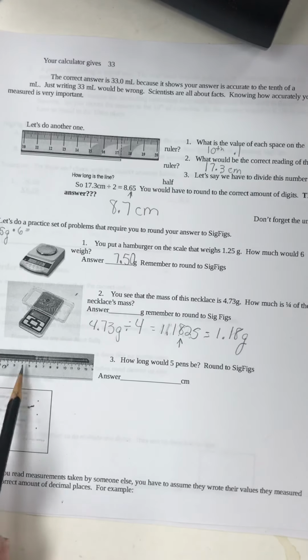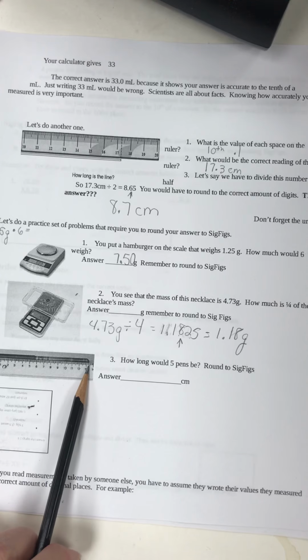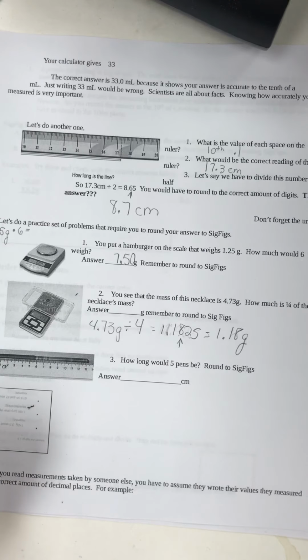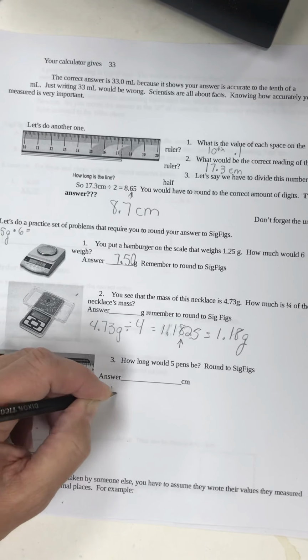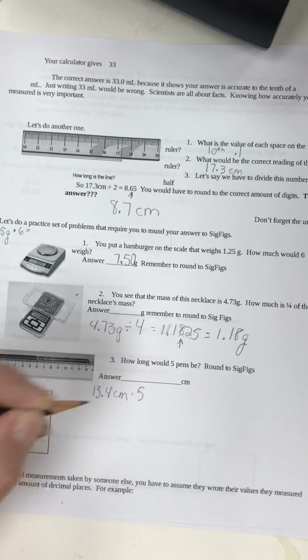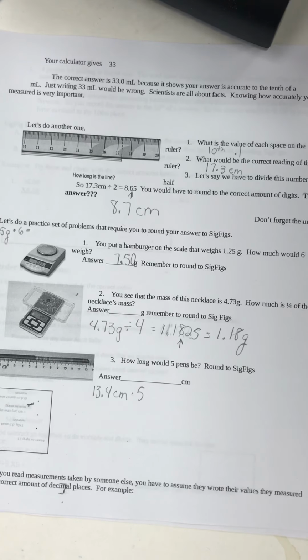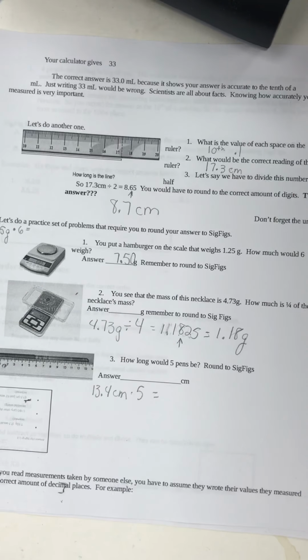Okay, the next one is a ruler. How long would 5 pins be? It looks like to me that 1 pin is 13.4 centimeters, and you've taken that times 5, so 13.4 times 5.